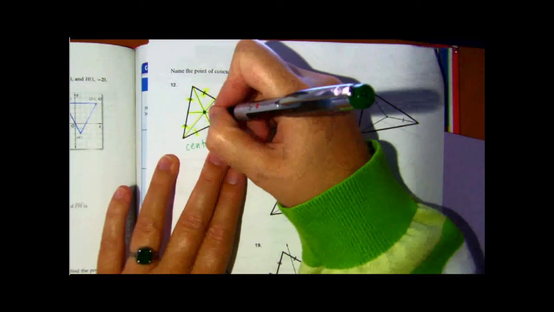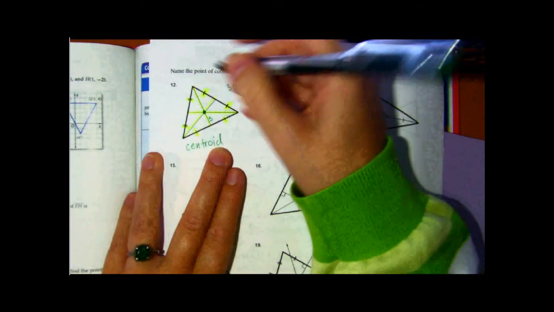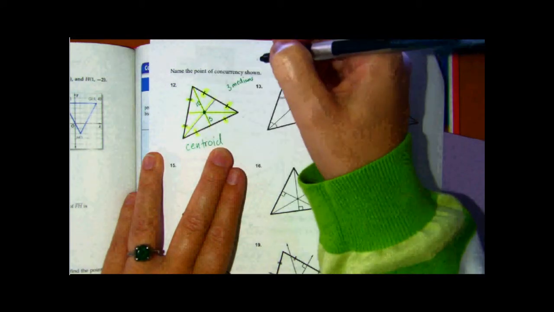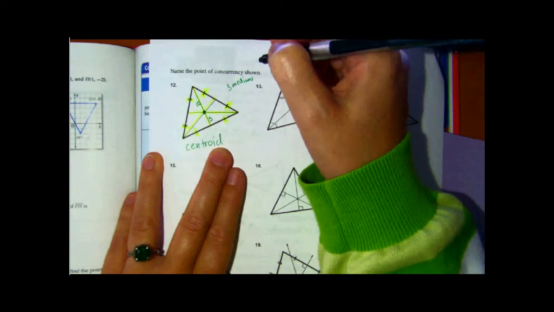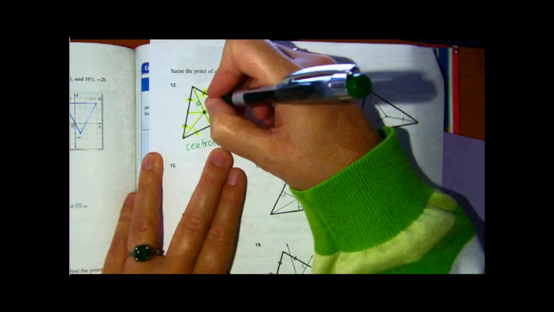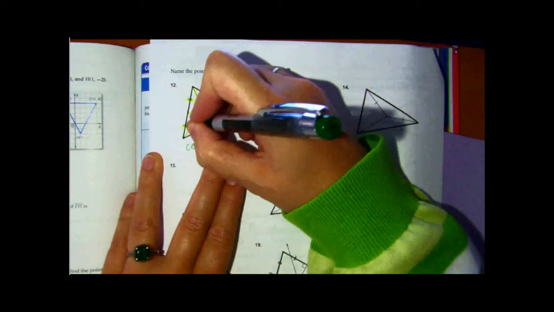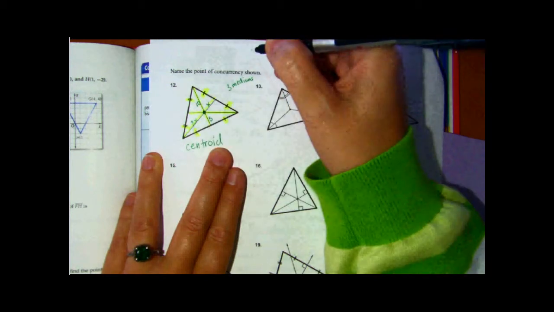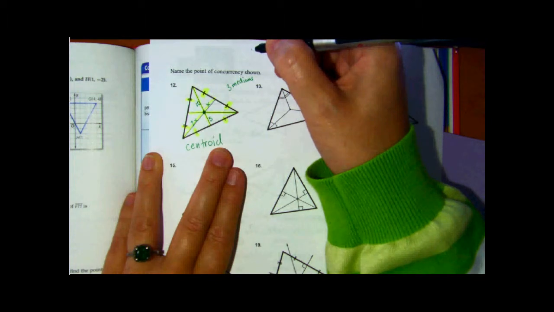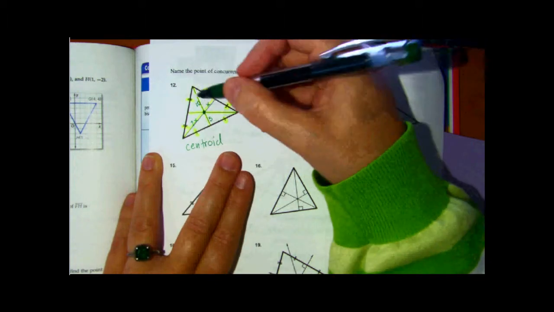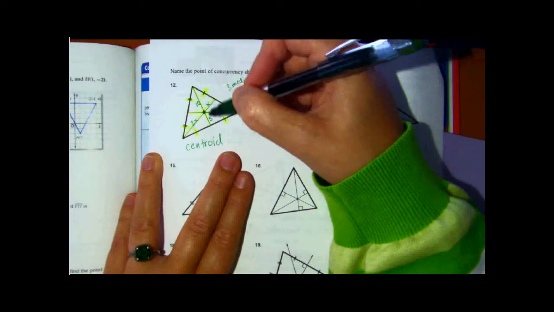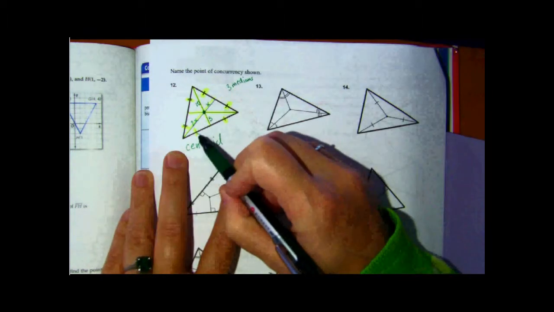And what that tells me is if this length right here was 5, this length would be 10. If this length is x, this length is 2x. That's what a centroid gives us. But what I looked for was that the lines came from the vertex to the other side, and it split the side in half.